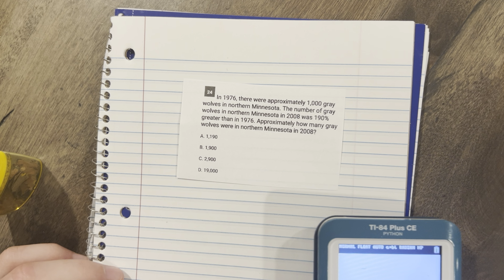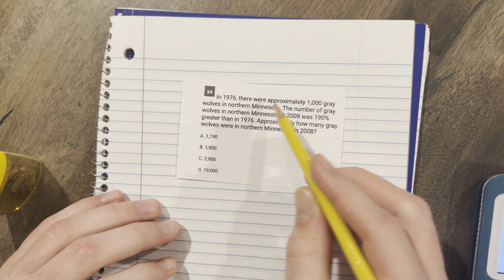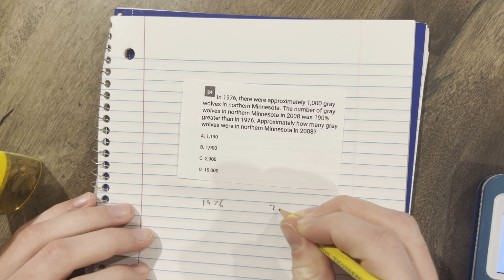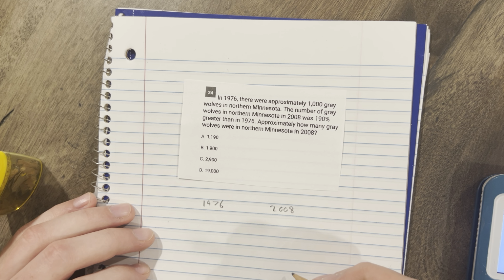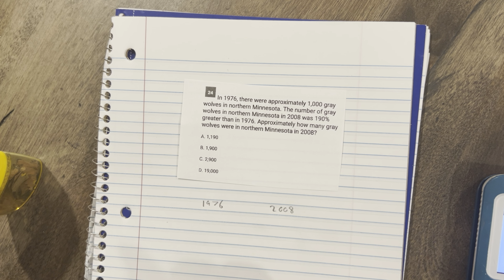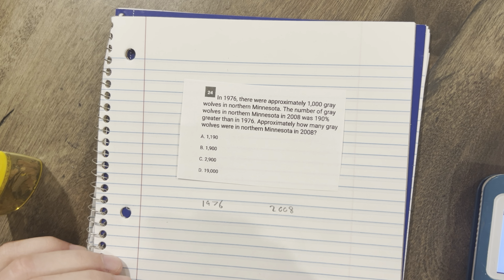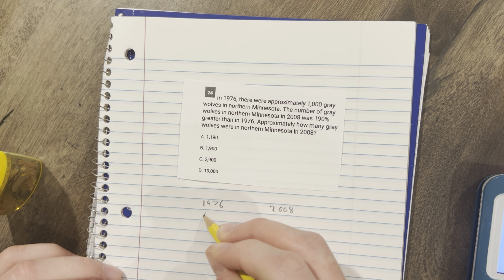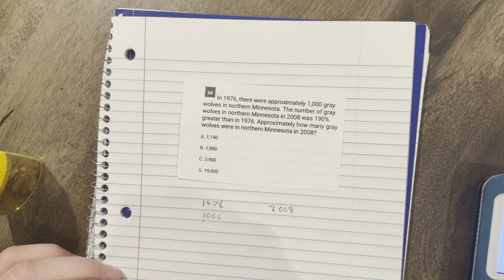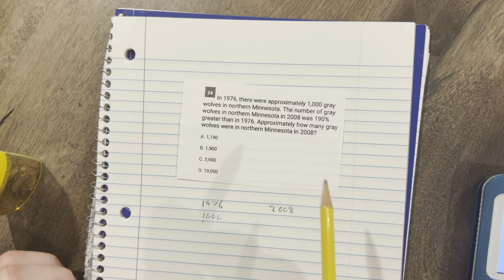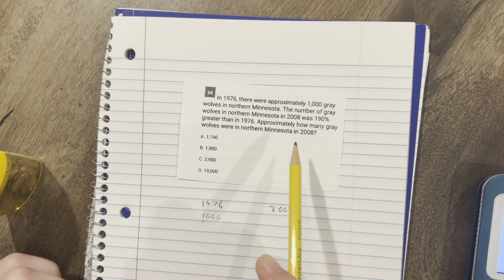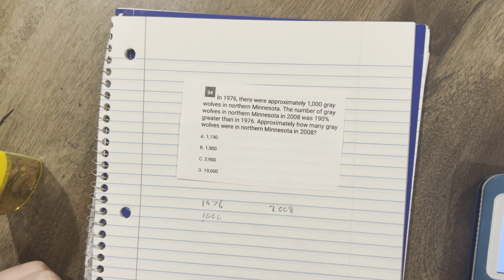But first of all, we have a starting year. We have 1976, okay? Then we have a year 2008. Anytime you have a problem like this, it's nice to know how many years passed, so just keep that in the back of your mind. You might need to know that and form a ratio or something. But it does say in 1976 there was 1,000 of them, okay? 1,000 gray wolves. Now, it's saying the number of gray wolves in 2008 was 190% greater, and it's asking how many there were in 2008.